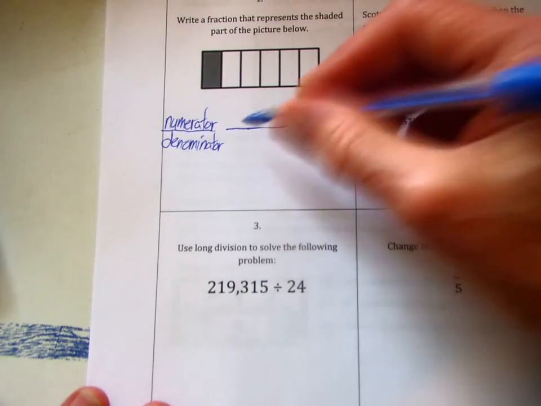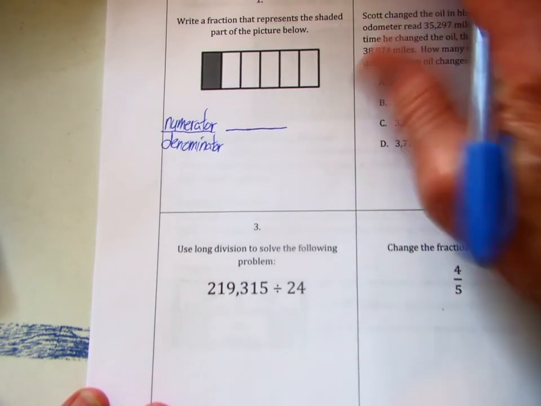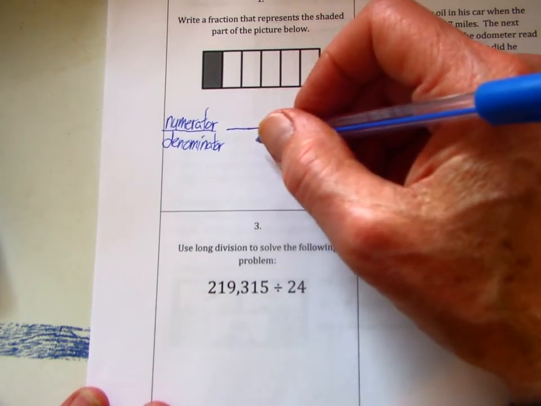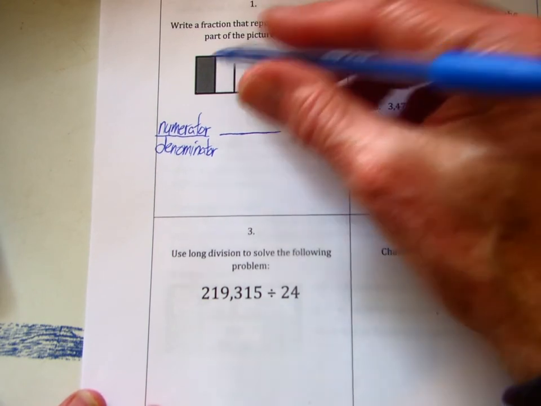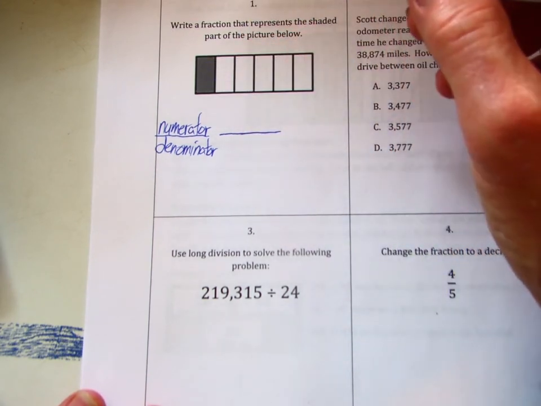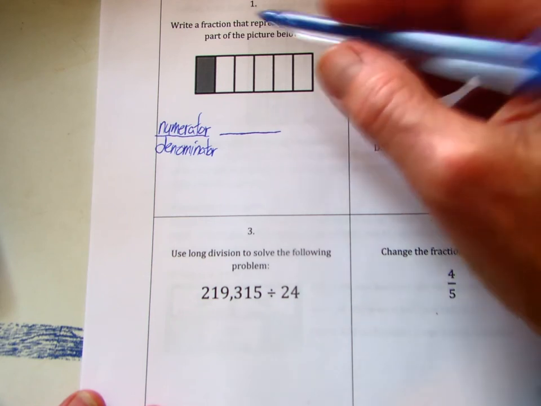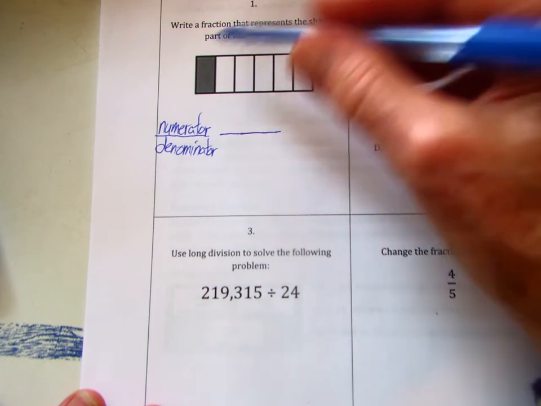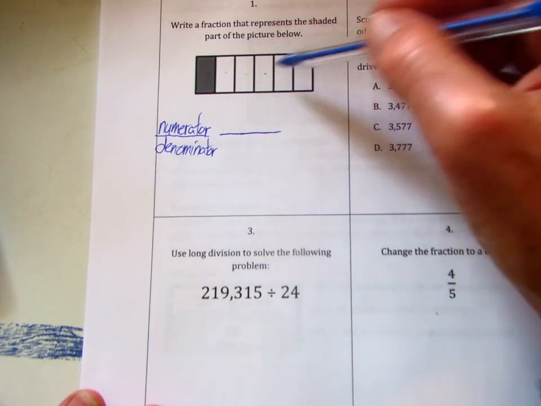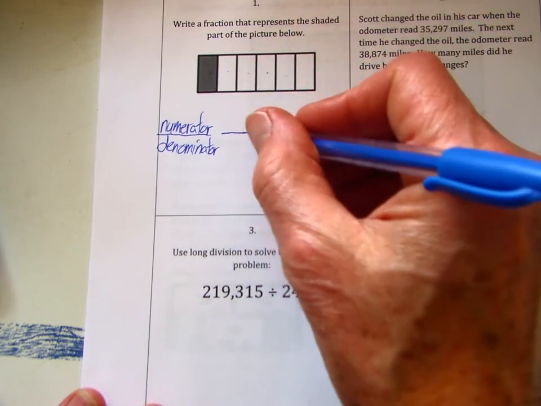What do they mean though? Why are there two different numbers? Okay, the bottom number is the size of the fraction. And by size, we mean how many pieces was it cut up into? How many equal pieces was it divided into? This rectangle was divided into 1, 2, 3, 4, 5, 6 equal pieces.